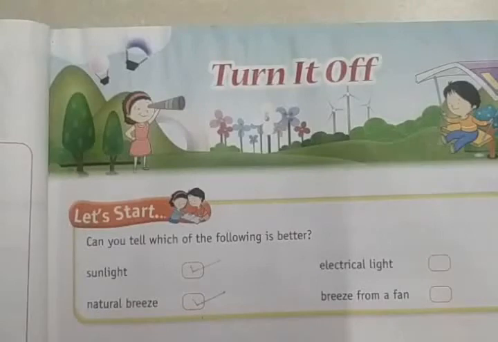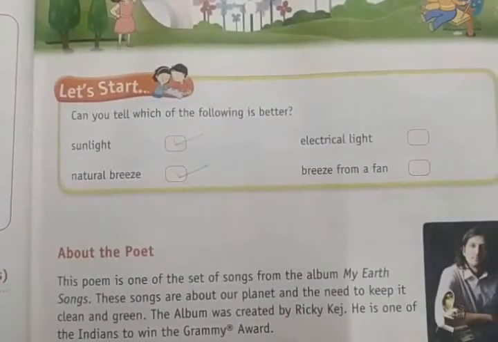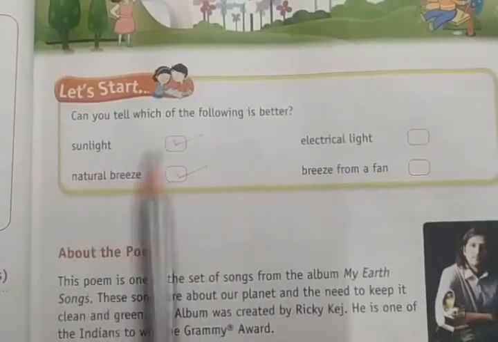Okay, sure. Let's start. Can you tell which of the following is better, sunlight or electric light?